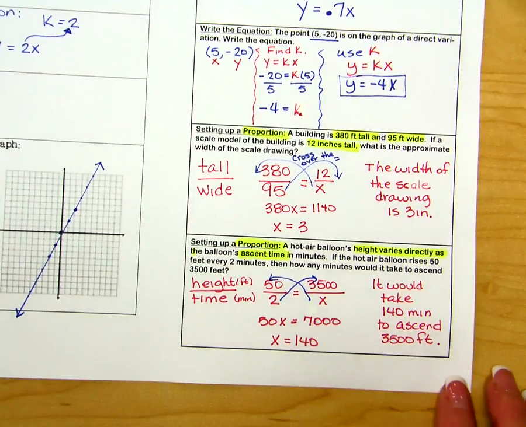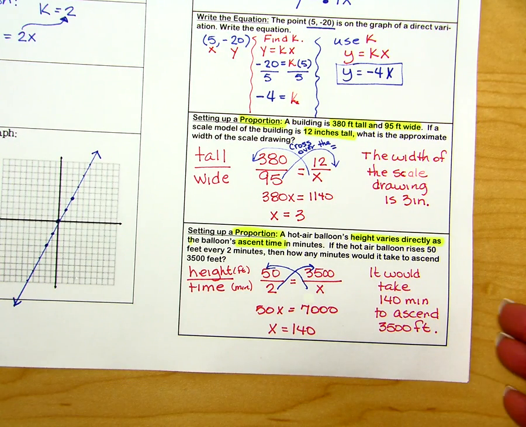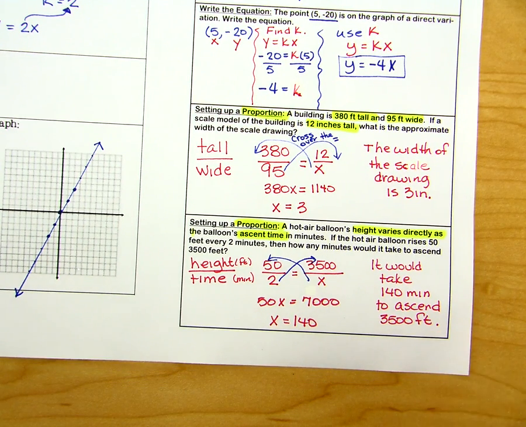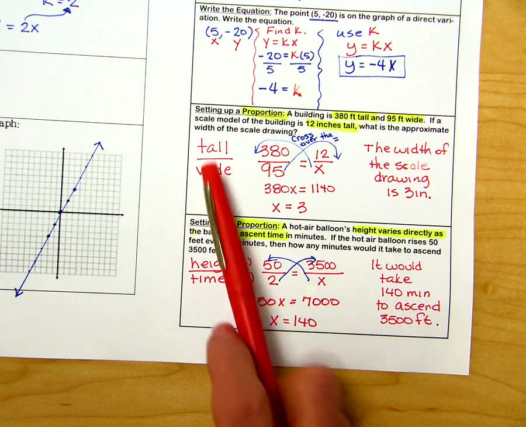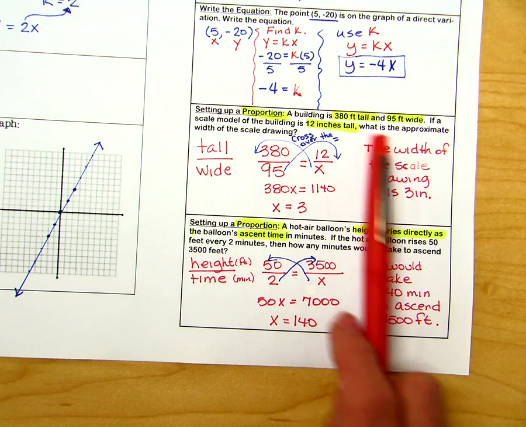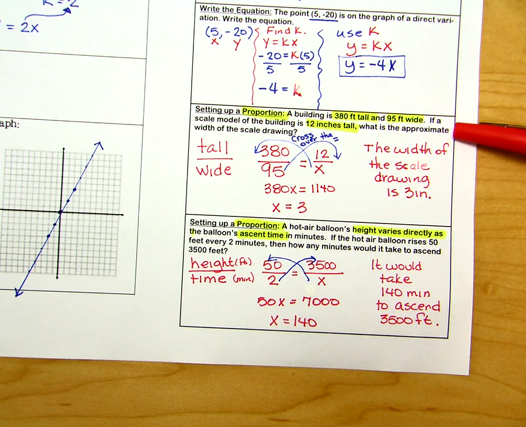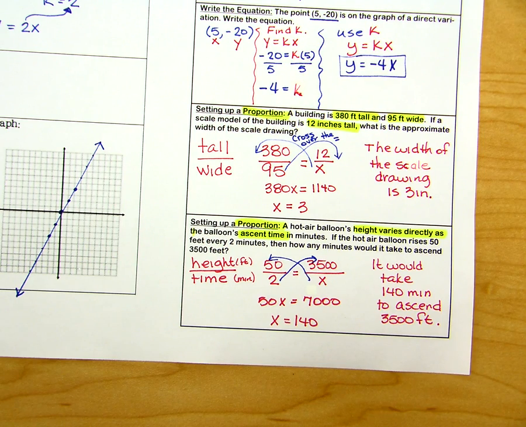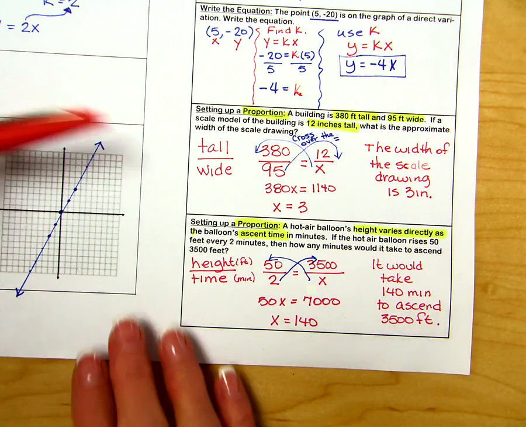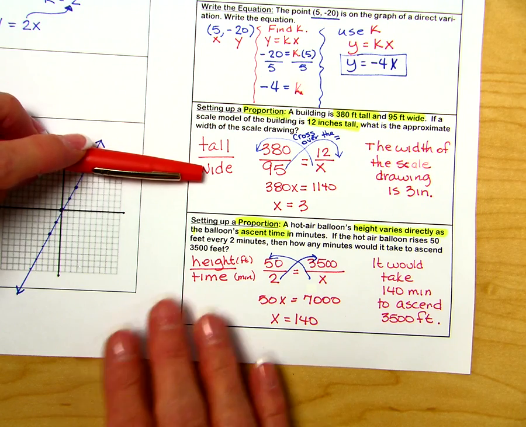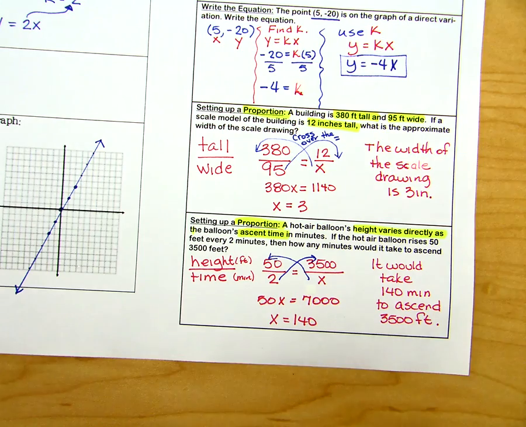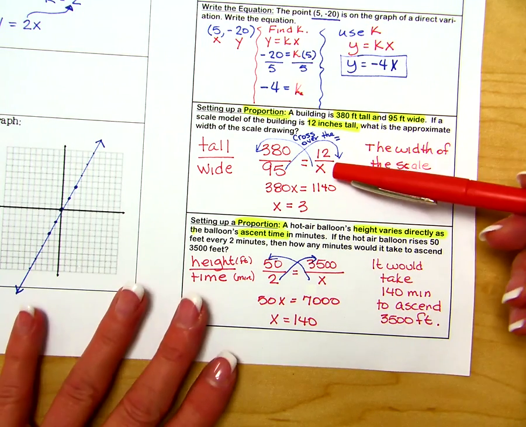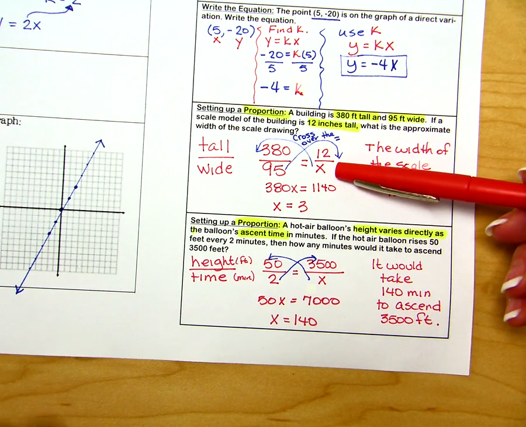We also will be using proportions because basically direct variation is a proportion. So here we have a building that is 380 feet tall and 95 feet wide. The scale model of the building is 12 inches tall, and they want to know what the width of the scale drawing is. So we're going to set up a proportion, tall to wide. That gives us 380 tall to 95 wide is going to be the same as 12 tall to some unknown value wide.